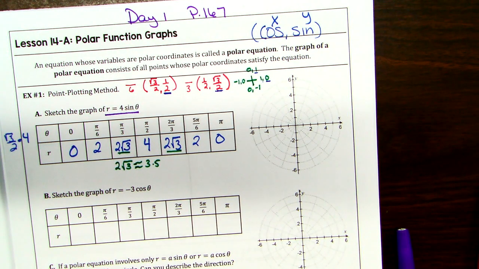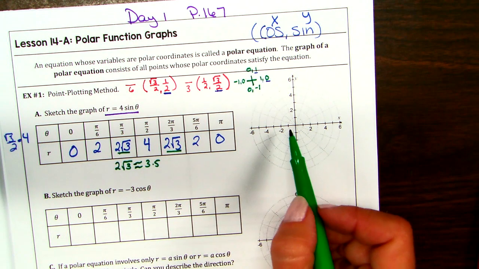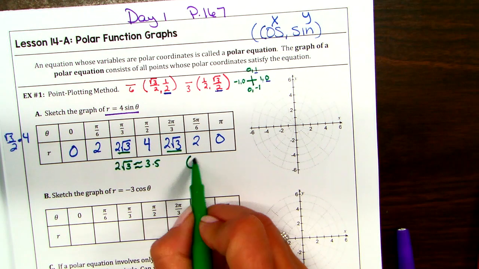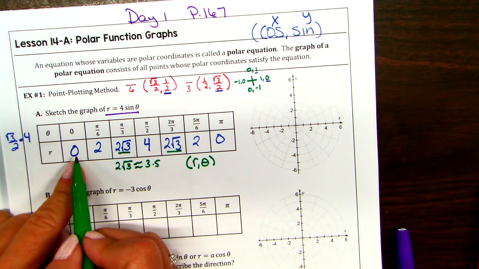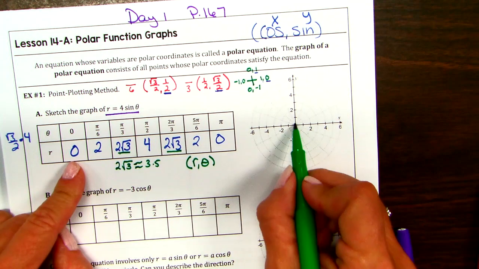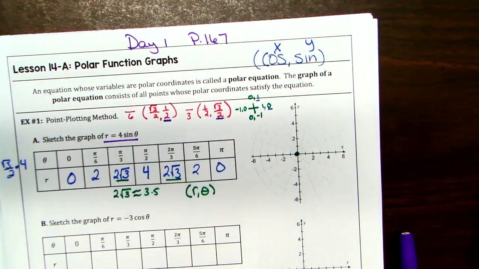Okay. So let's remember how to graph these. Remember, the way we graph is r, theta. So anytime r is 0, it doesn't matter what your theta is. Your point is at the pole, the origin.